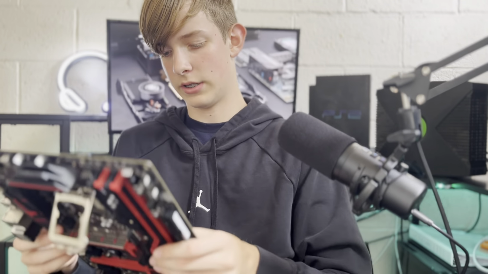There are 2 of these slots, and technically you can have 2 GPUs, but you only need one. That's all you would want.